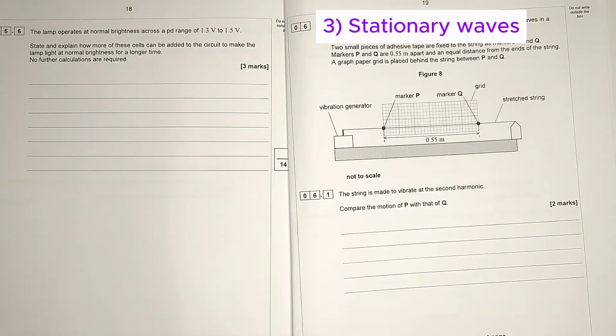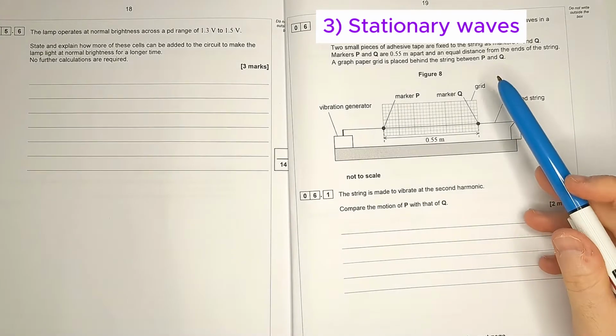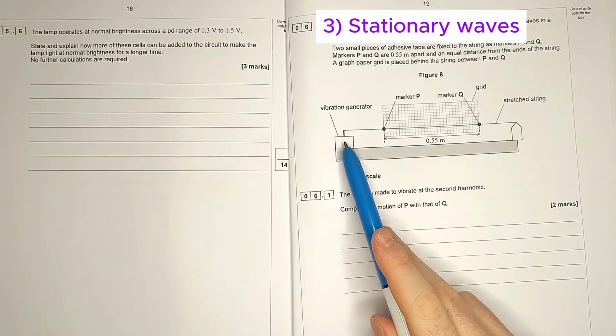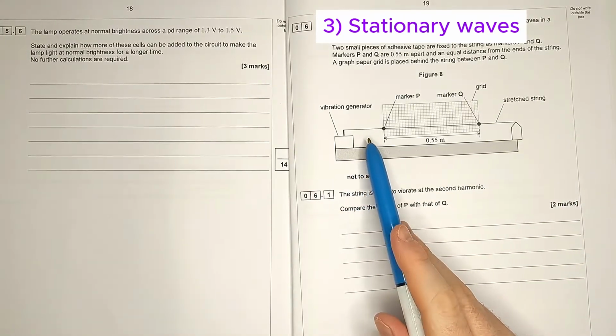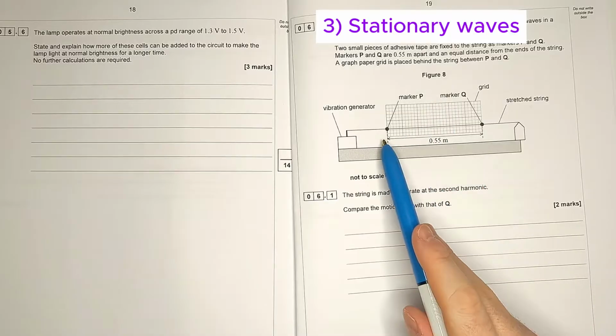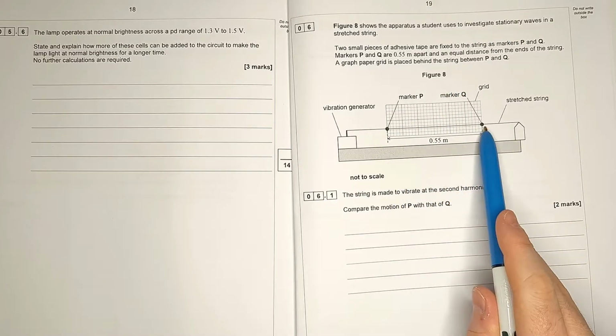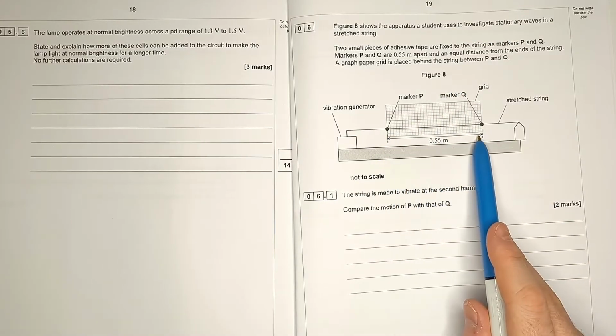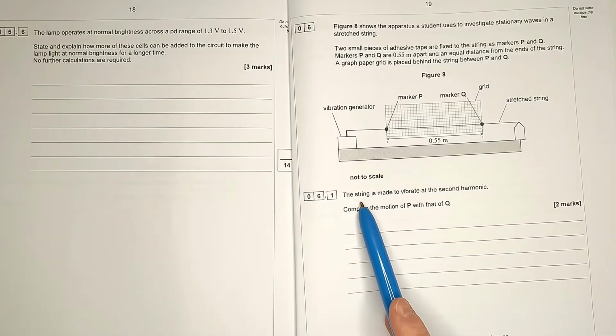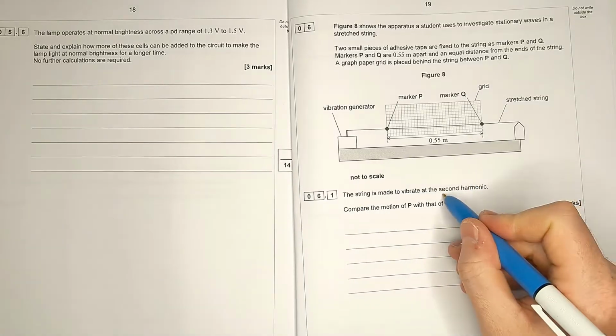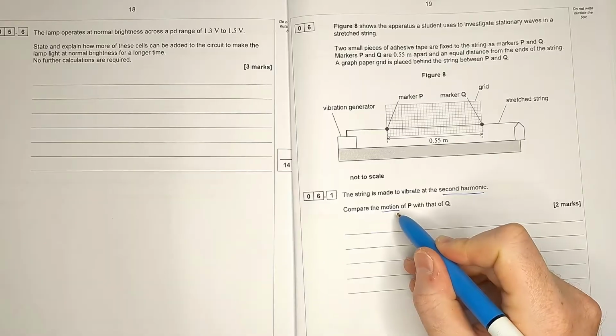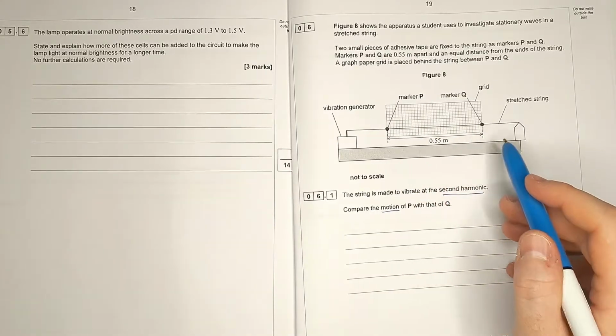Right, to finish on today, we've got a question all about stationary waves. So we've got a vibration generator, equipment that should be familiar to you. You would have done this at a practical at some point. And you've got some kind of tape affixed to 2 markers, P and Q, that are 0.55 meters apart from each other. And it says the spring is made to vibrate at the second harmonic. Compare the motion, so how are they moving, of P with that of Q.